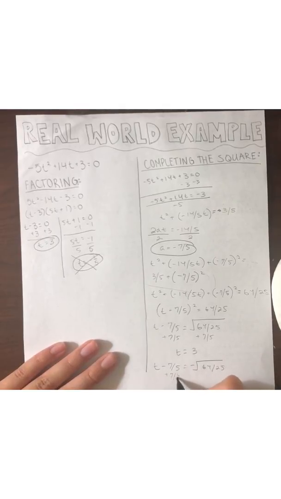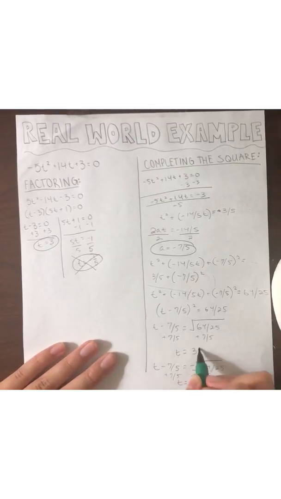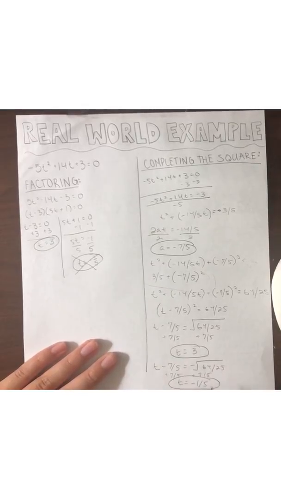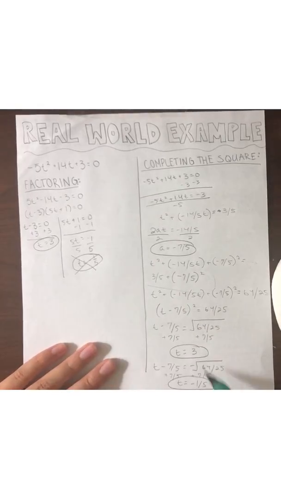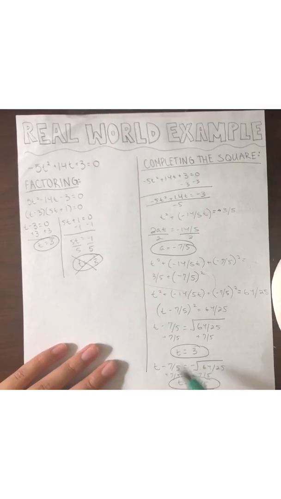Add 7 over 5 to both sides and you will get negative 1 over 5. Again, those two are the answers, and they are the same as when we did factoring earlier. So this means that the rock will hit the ground after 3 seconds because negative 1 over 5 is impossible.